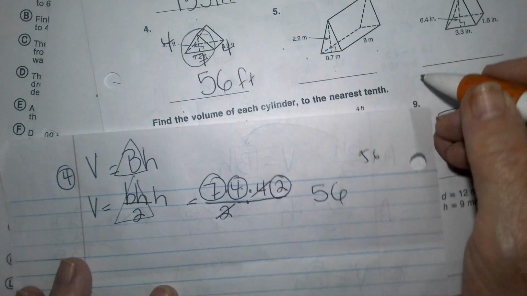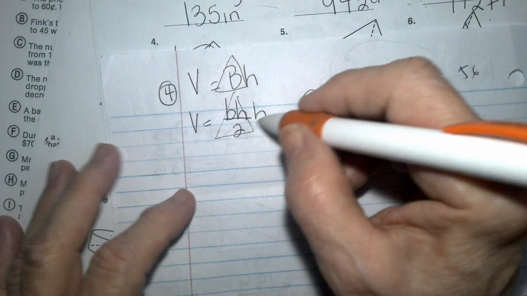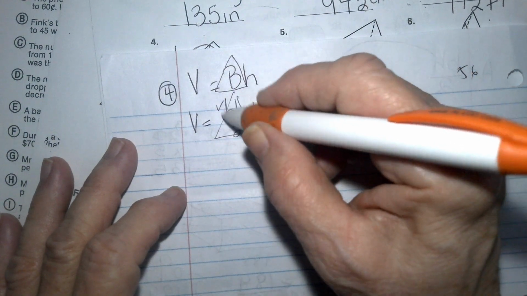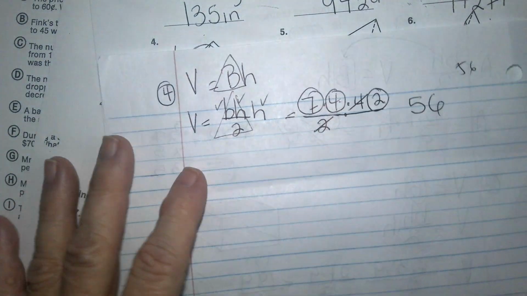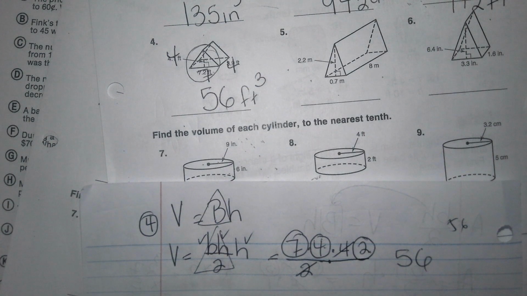And what kind of units is it for volume? It is going to be 3, because again, once I put this in, it's one dimension, the base times the height times another height. So it is 3-dimensional.